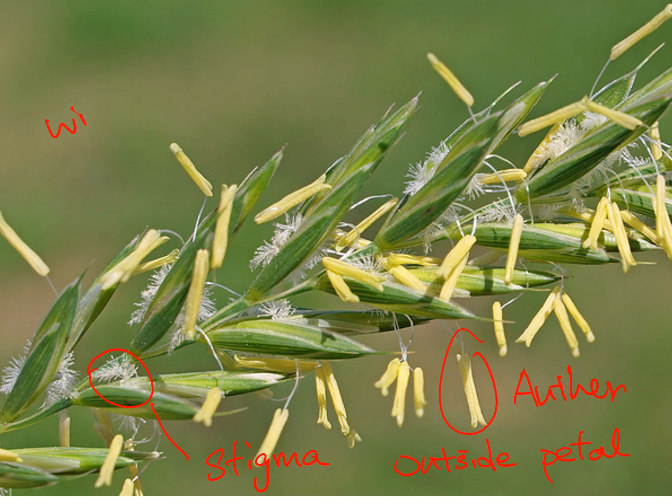Let me write it down. Wind pollinated flowers.